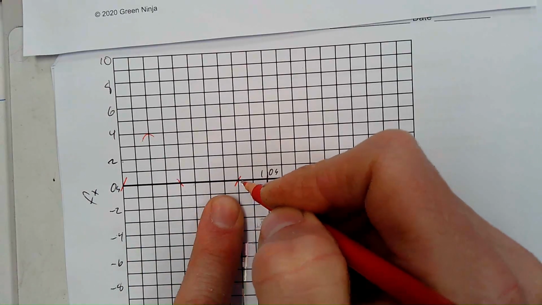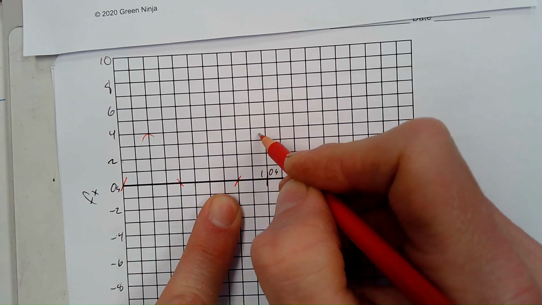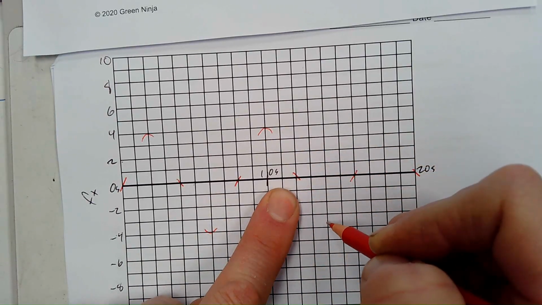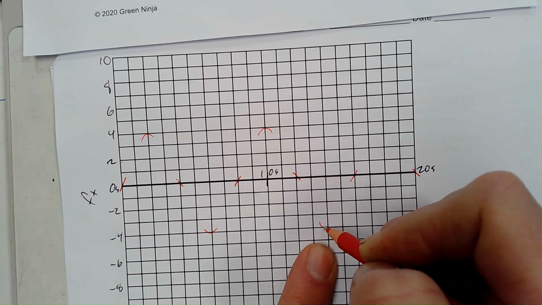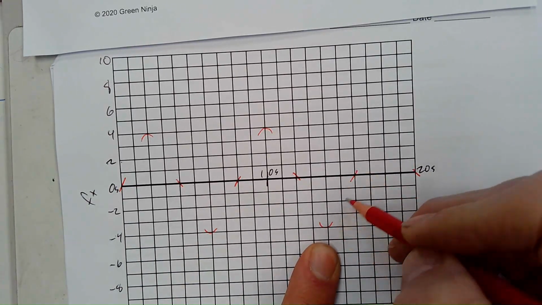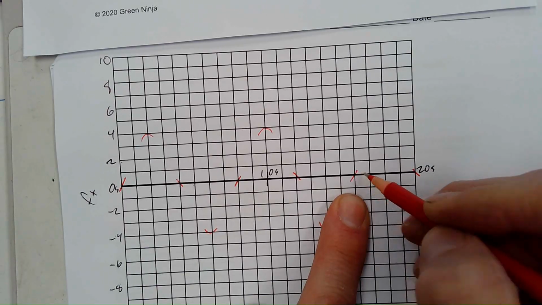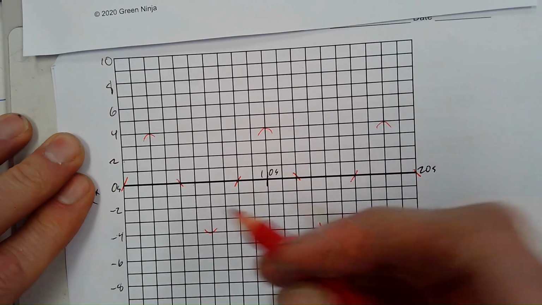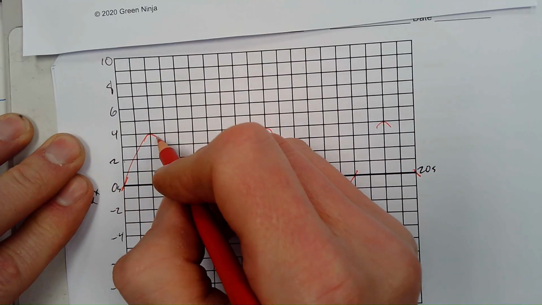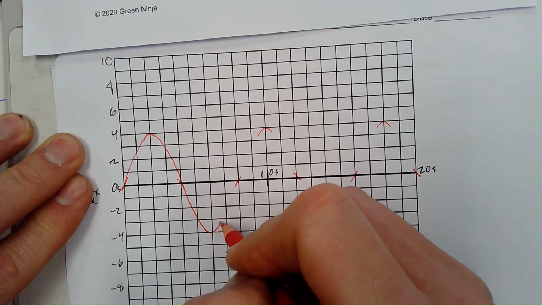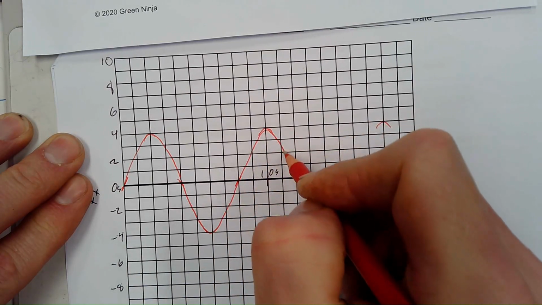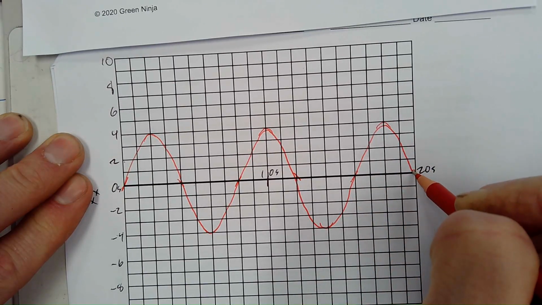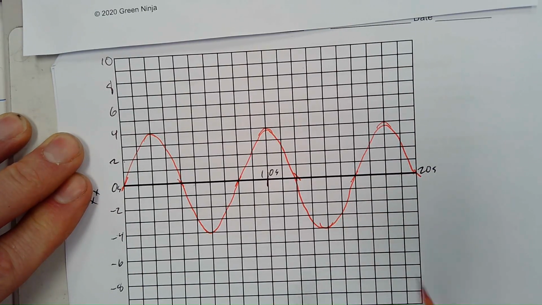And this is the start of our second waveform. 2 seconds later, we got our crest. 2 seconds later, we're at the midpoint. 2 seconds later, we got our trough at -4. 2 seconds later, we got our midpoint. 2 seconds later, we got our crest. Now we get to connect the dots. We end with half a waveform.